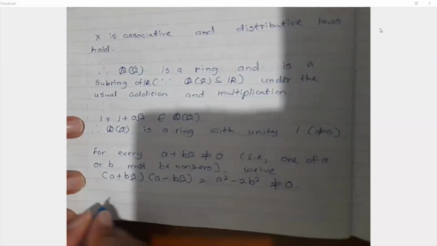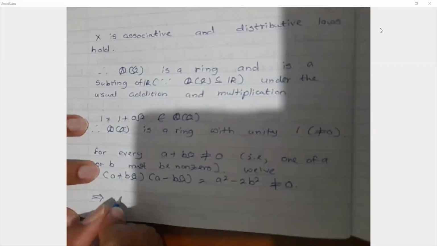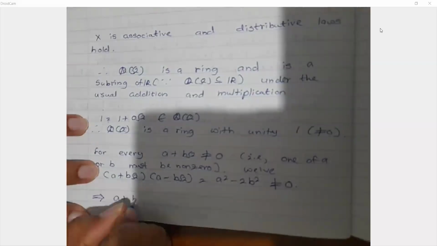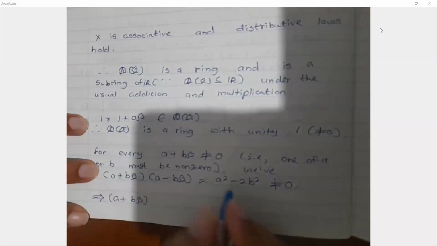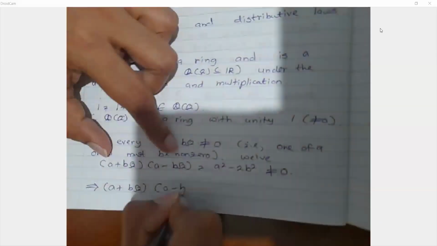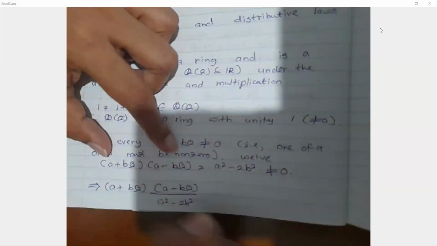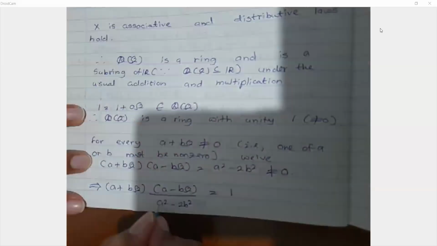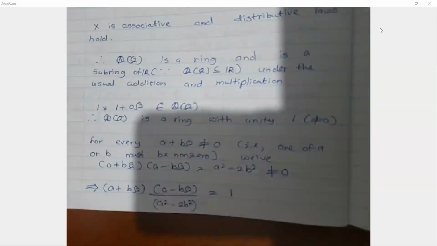Now, this implies a plus b root 2, if I multiply, because it's a non-zero number, you can multiply both sides by a squared minus 2b squared, times a minus b root 2 over a squared minus 2b squared. This is equal to 1, right? Not only that, what you see over here is an element of Q of root 2.